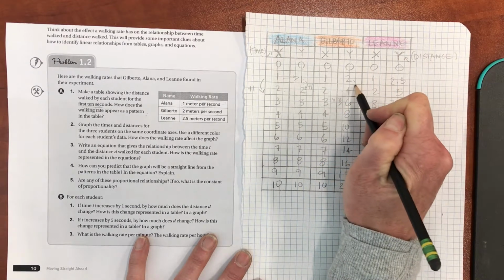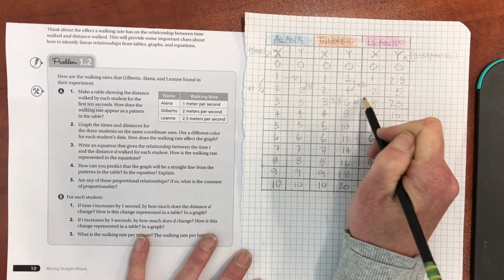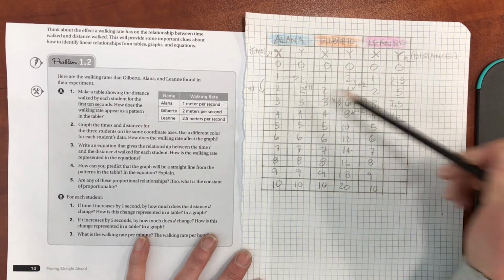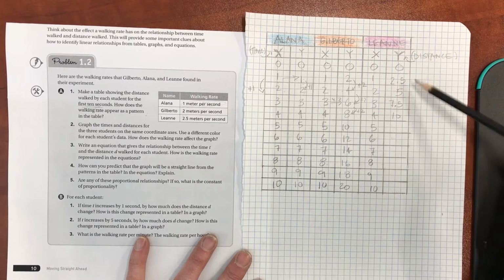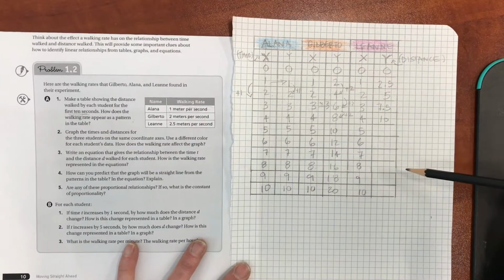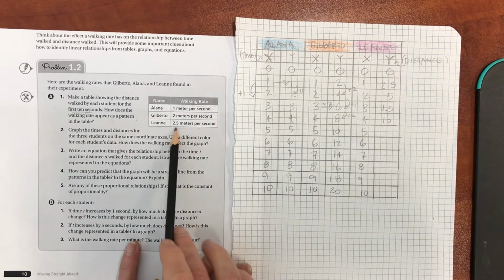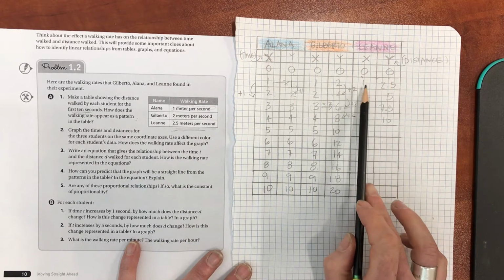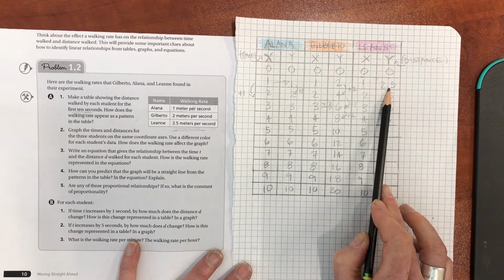But I can also start noticing in my table, as I'm coming down, I'm adding 2 each time. And so I like this strategy as a way to also help you figure out the clues in the table, and that's why I actually left Leanne's blank so we could work through those together. So Leanne has a similar but different rate. She's got 2.5 meters per second. So again, starting here at 0, 0, and then at 1 second, she will have traveled 2.5 meters.